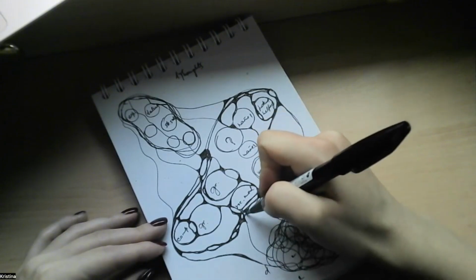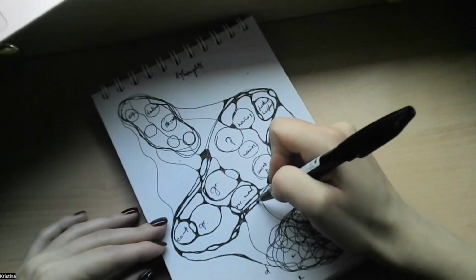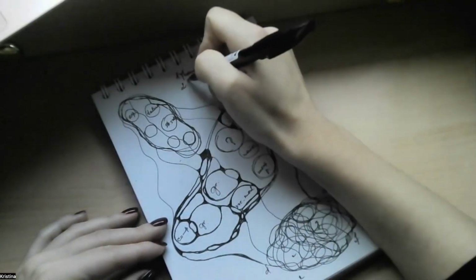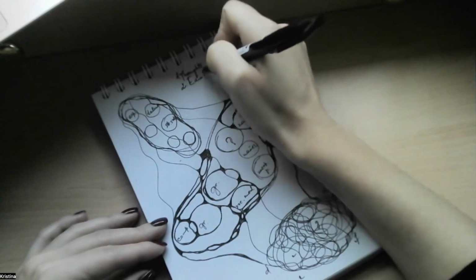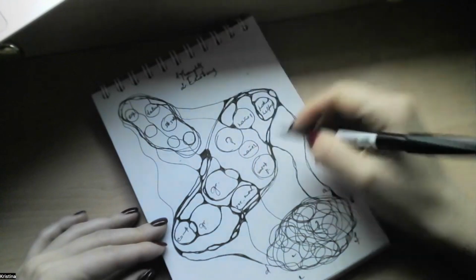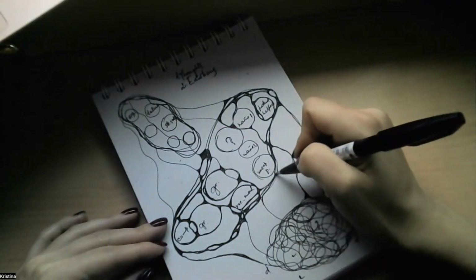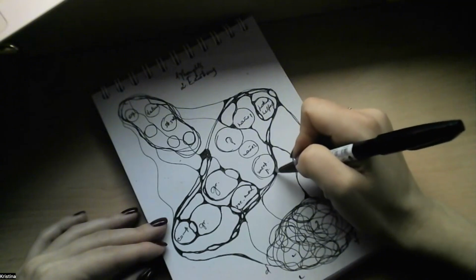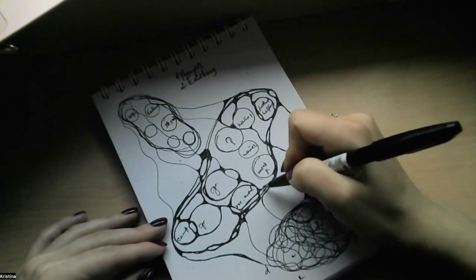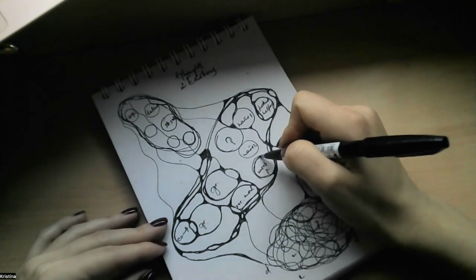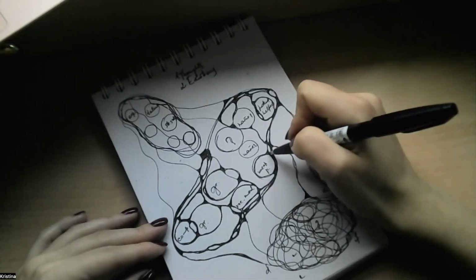The second point of attention is called emotions or feelings. So please don't say that I feel good or bad, or I don't feel anything. Try to name a particular emotion.